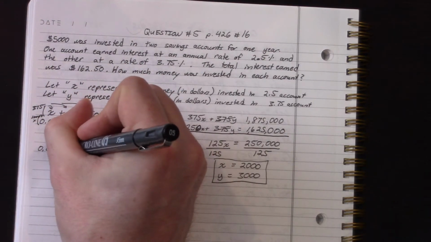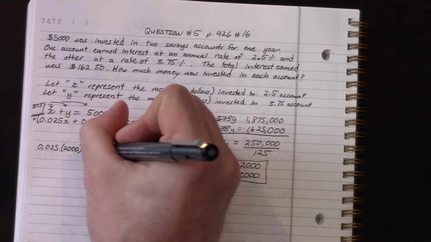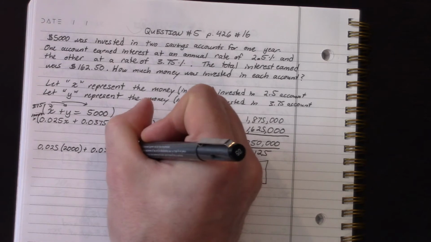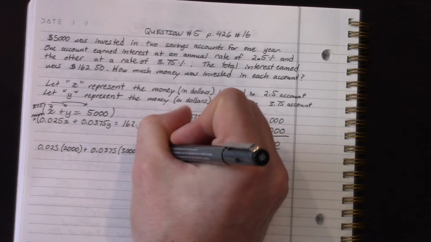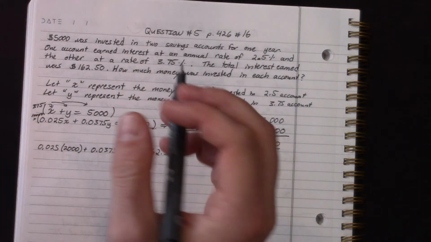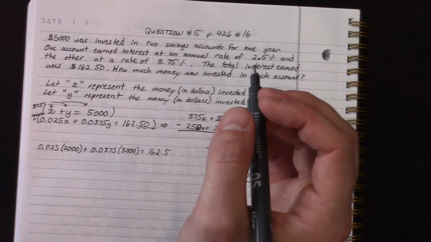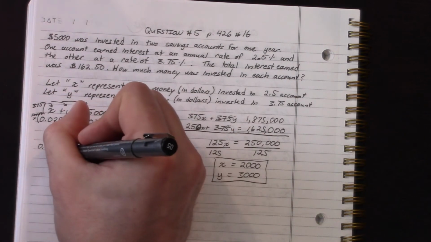0.025x, which is 2,000, plus 0.0375y, which is 3,000, equals 162.5. Let's see if that actually happens. So I'm going to do 2,000 times 0.025. That gives me 50.